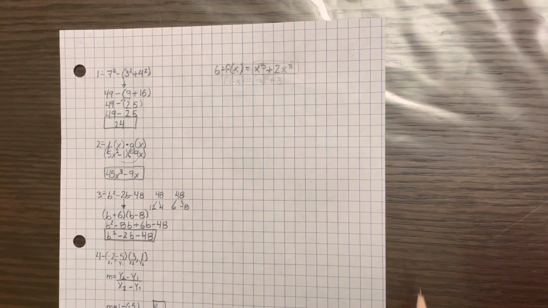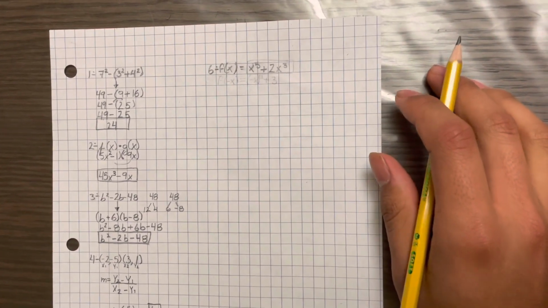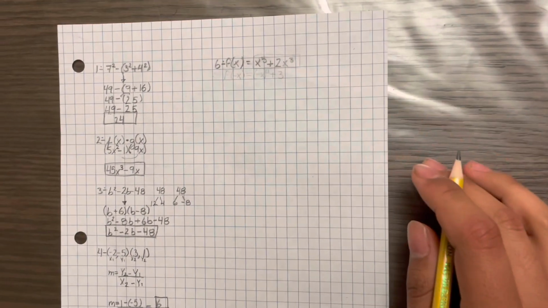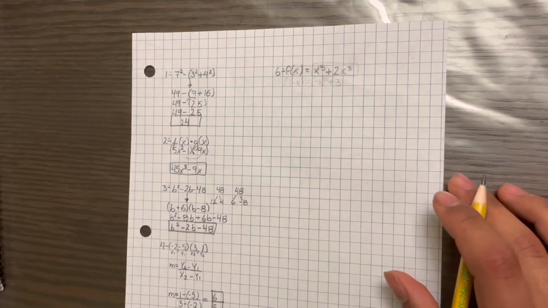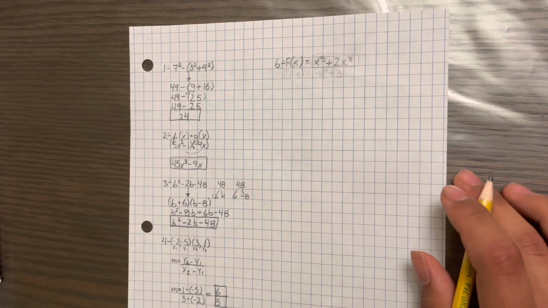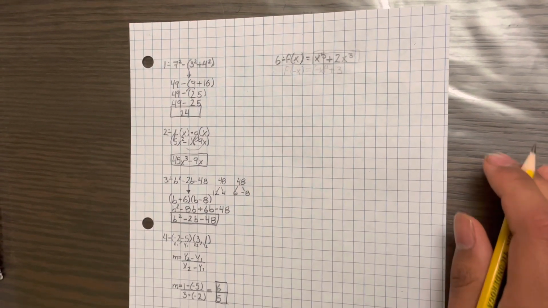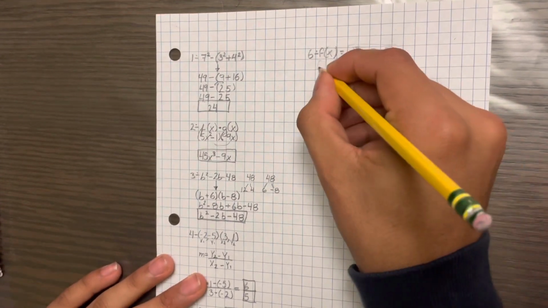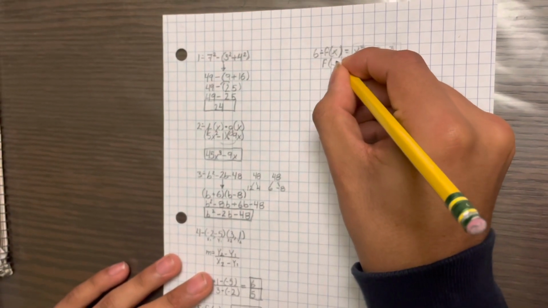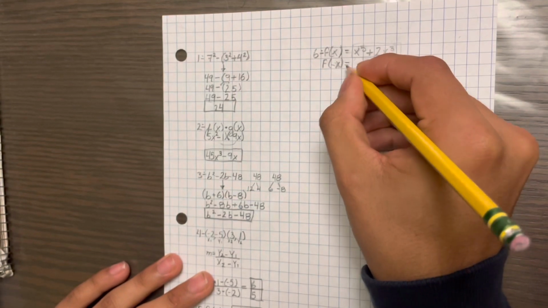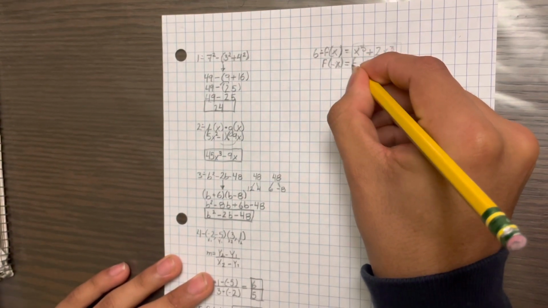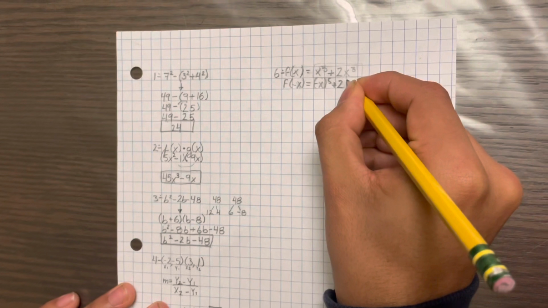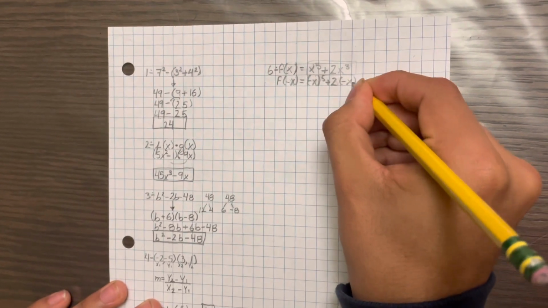Okay. So for the second problem, this is an example of an odd function. So the formula to know if it's odd is f of negative x must equal negative f of x. So let's start with f of negative x equals negative x to the 5th power plus 2 negative x to the cube.